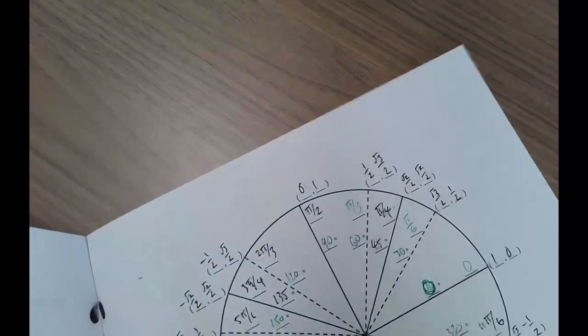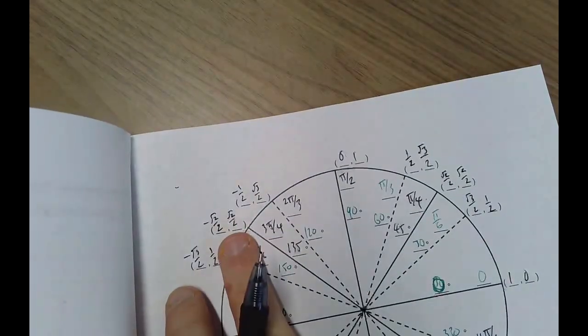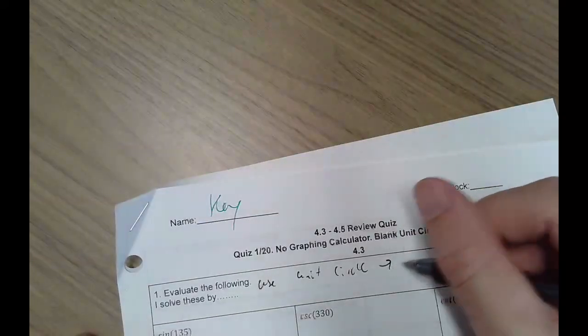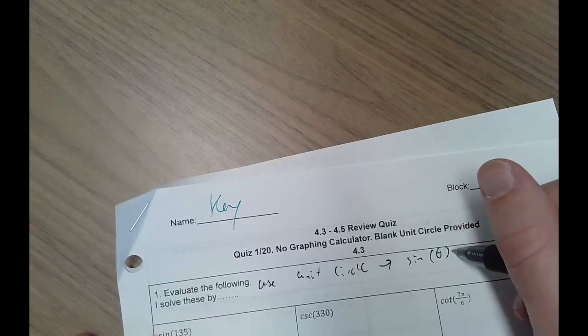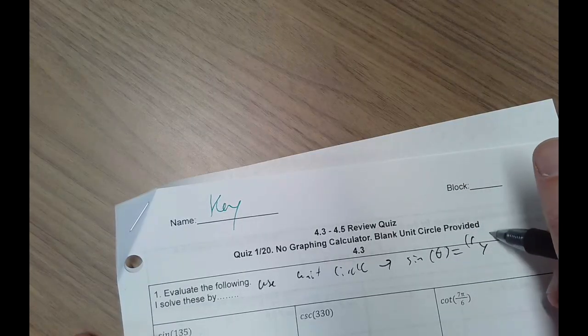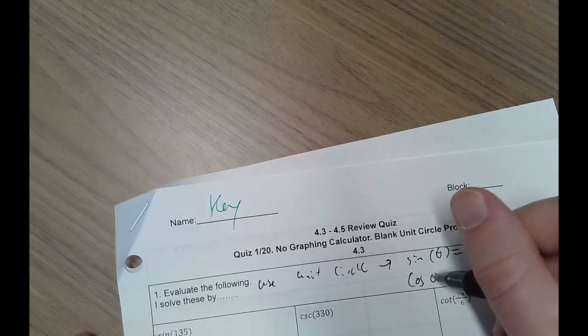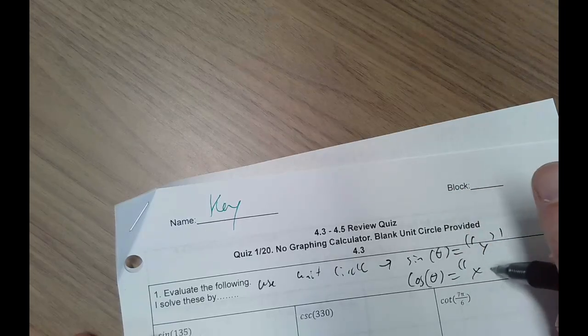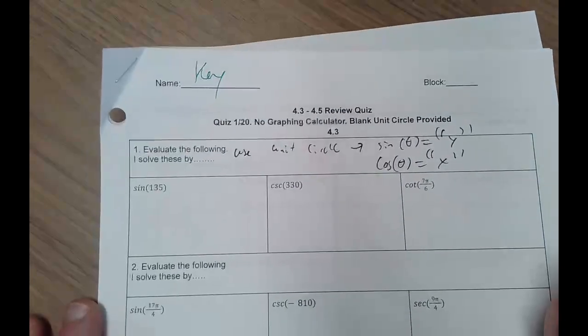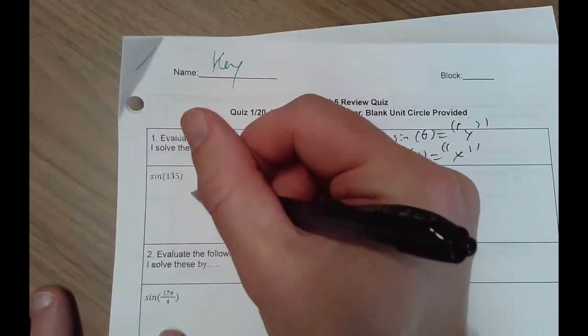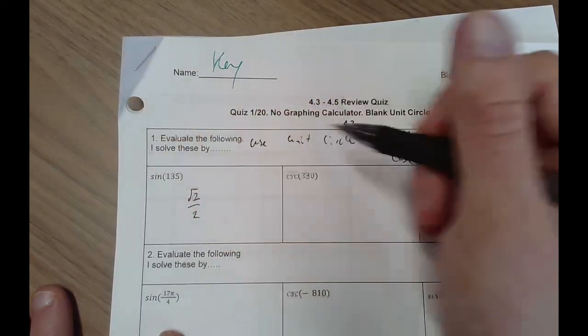So sine 135, if you forgot, you just go to the unit circle, find 135, and you see sine is the y value, so it's root 2 over 2, right? Remember that sine is the y value, and then cosine theta is the x value, the x coordinate. So sine 135 is root 2 over 2.